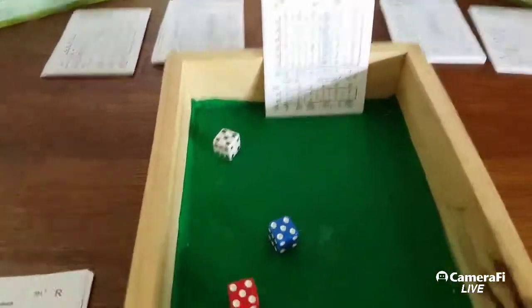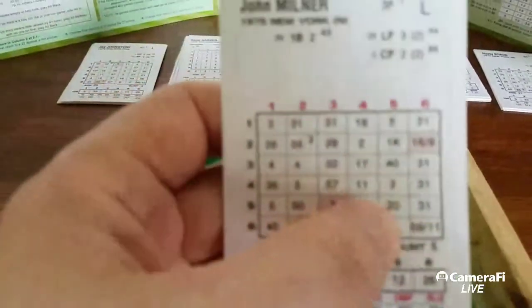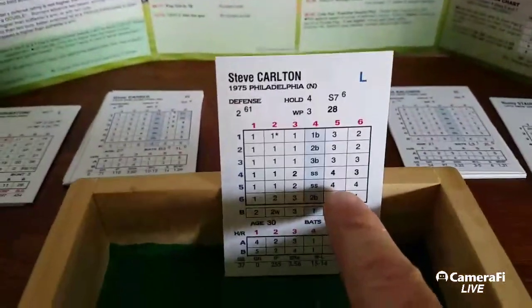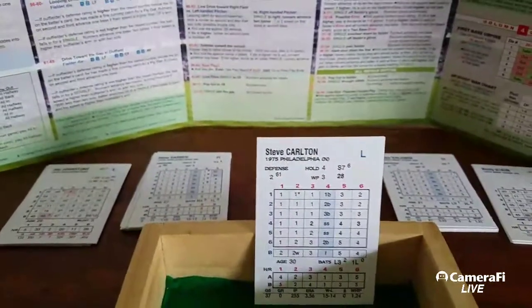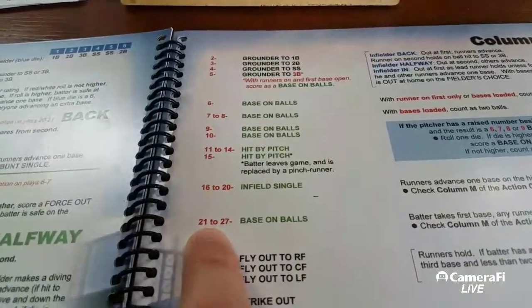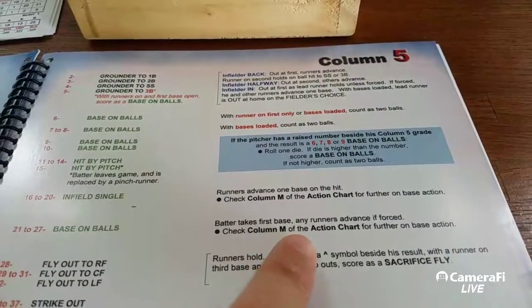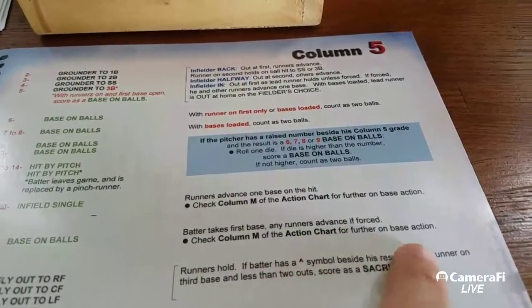It's all fives. 5, 5, 5. Could be a walk, though, because column 5 does allow the walks. So a 5-5 is a 20 for Milner, and a 5-5 is a 4 for Carlton. That's a total of 24, and a 24 in column 5, like I said, produces a lot of walks. 24 falls right in this category of 21 to 27. It will be a walk. Batter takes first base. Any runner advances if forced. Check column M for action for further, or in the action chart for further action.